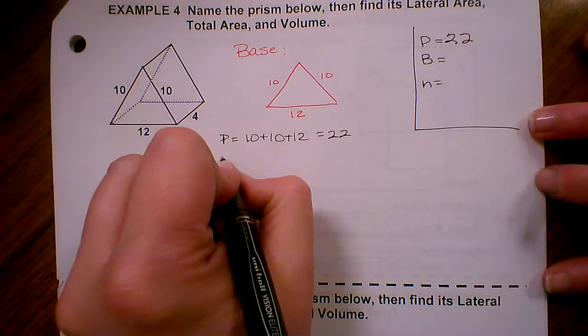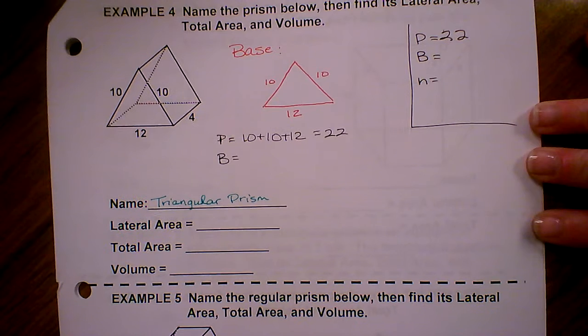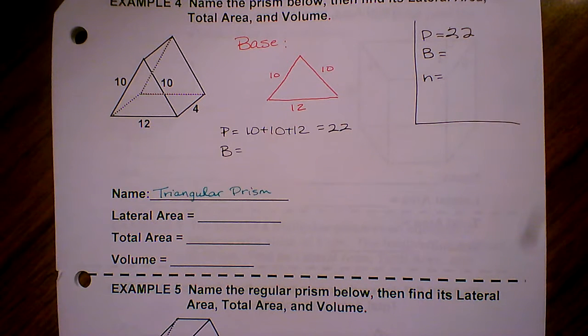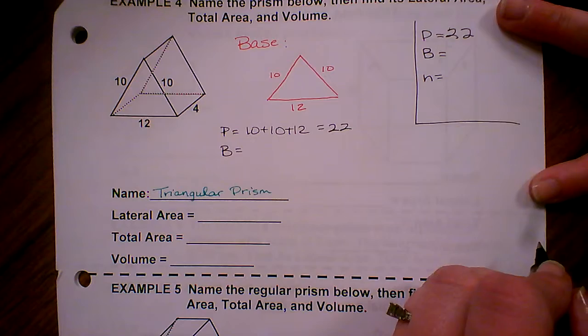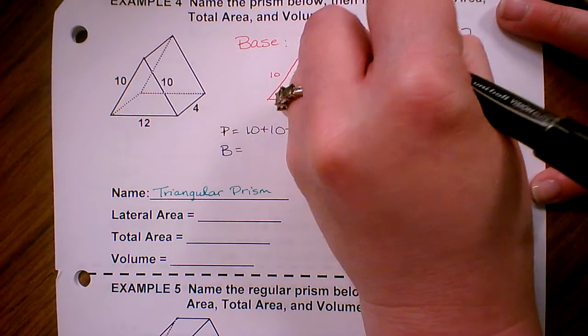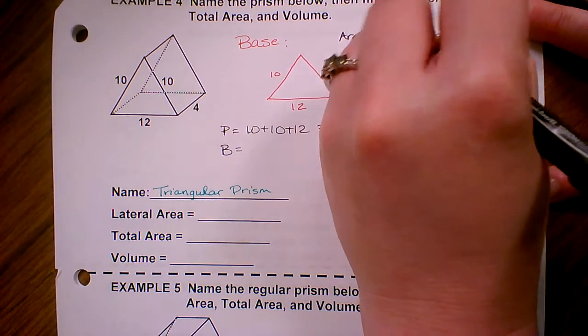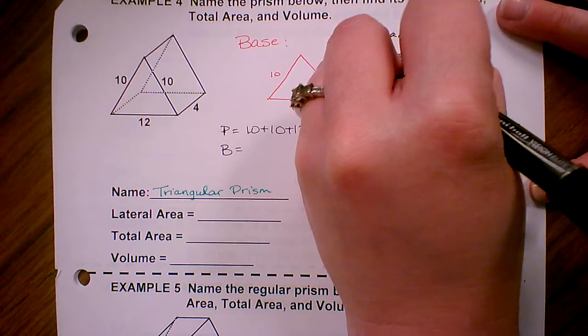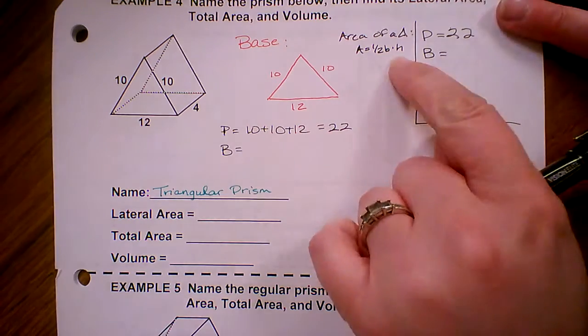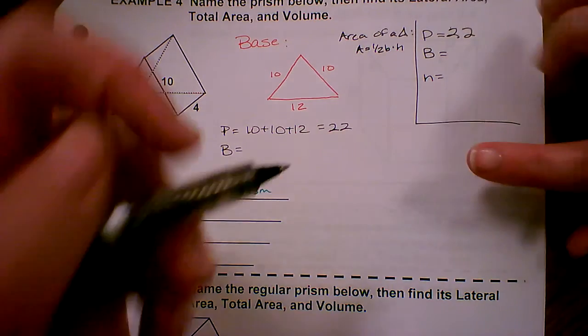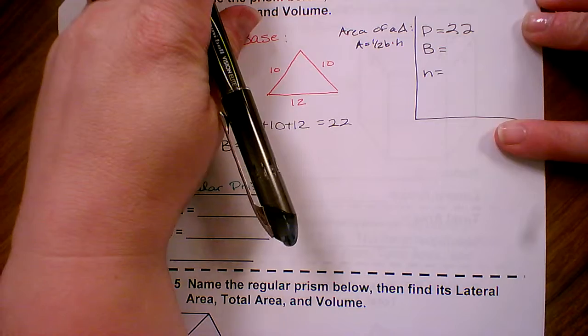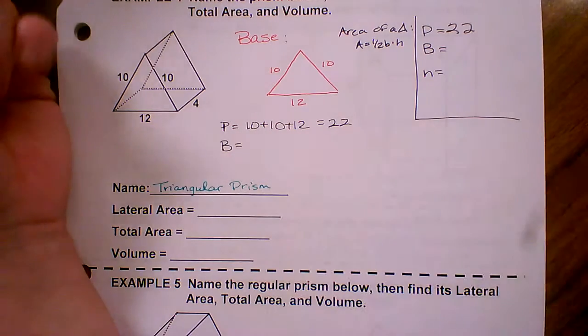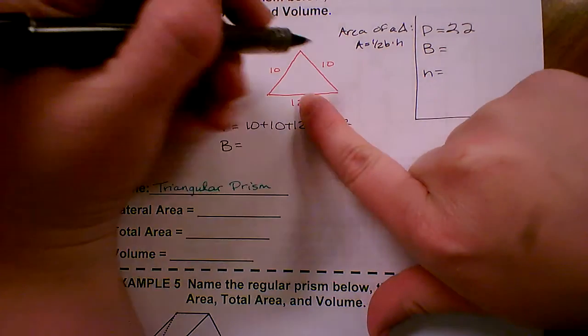Now, for area of the base, for big B, we have to do area of a triangle. Well, area of a triangle, remember, is 1/2 little b times h. Now, this is just for this triangle. We're not talking about the h for the prism, we're talking about the h for the triangle.